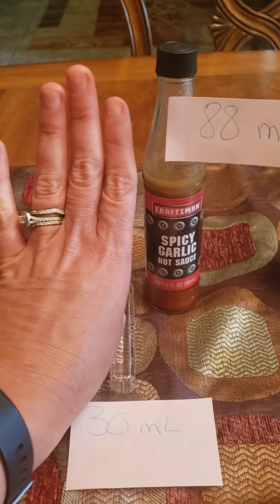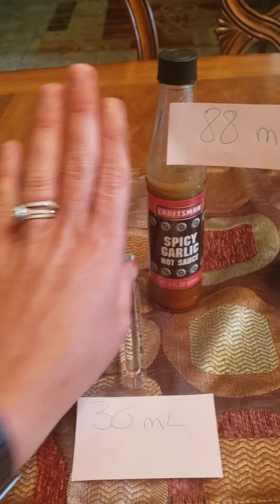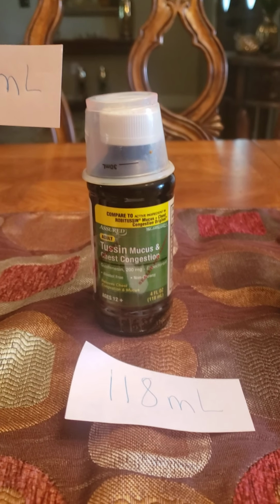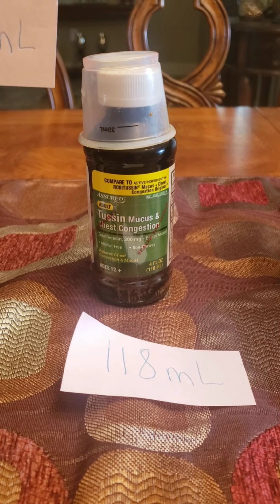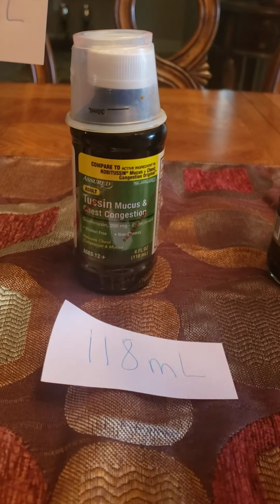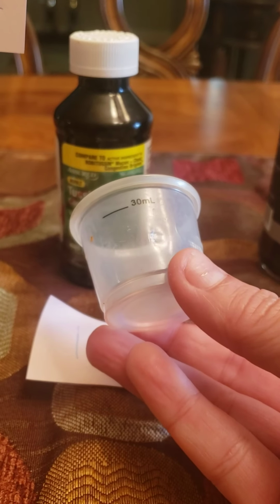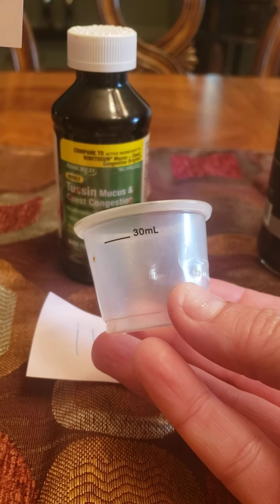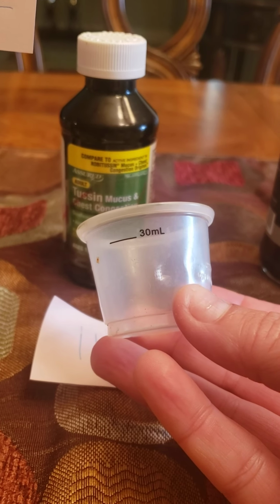Now, of course, the 88 would be if this was full and it wasn't like Mr. Harwood had already used some. Now, something that I hope that none of you are having to use right now, a medicine bottle. And when this medicine bottle is full, it holds 118 milliliters. And if you needed to take the medicine, you would fill it up to that little line, and again it is measured in 30 milliliters.